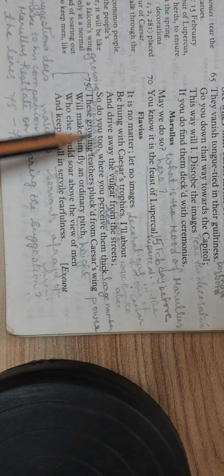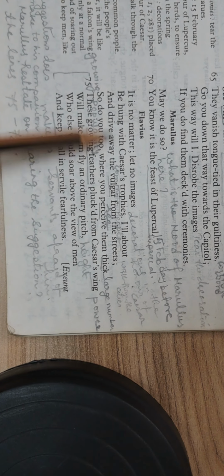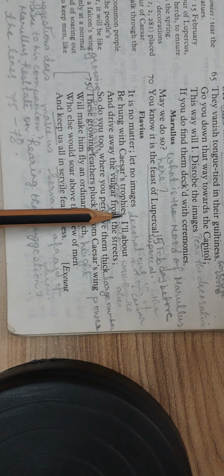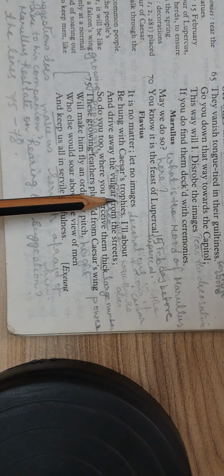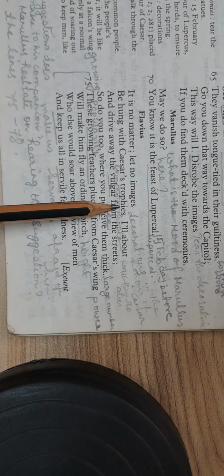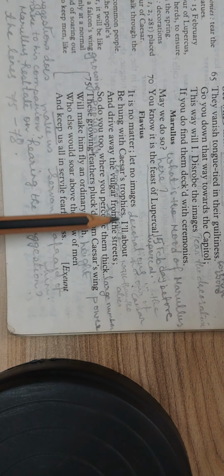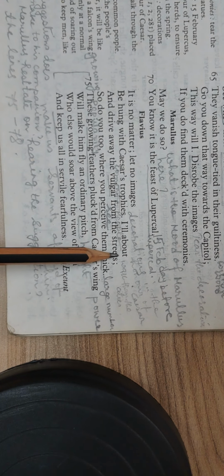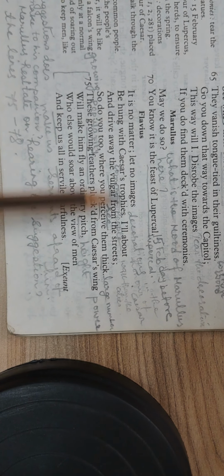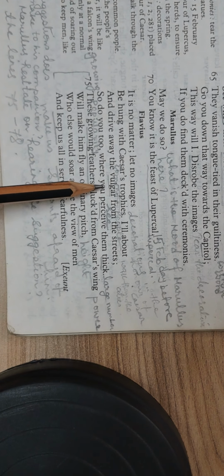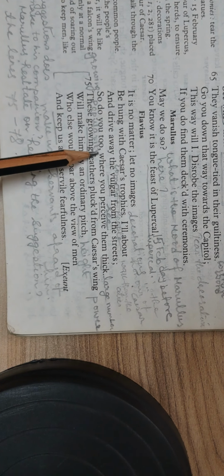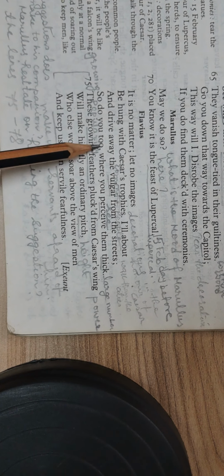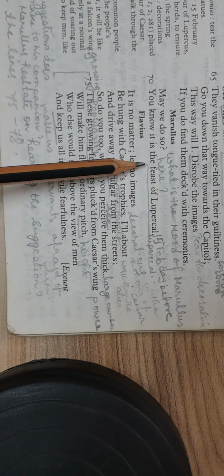Now Flavius says it does not matter. Let no decoration be hung on Caesar's trophies. Caesar's trophy means in honor of Caesar; no decoration should be put on the statues of Caesar. I will walk on the street and drive away the vulgar. Vulgar here means the commoners, the common people from the street.